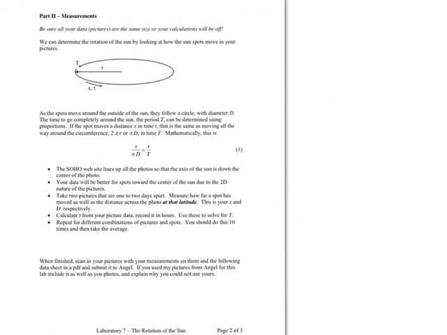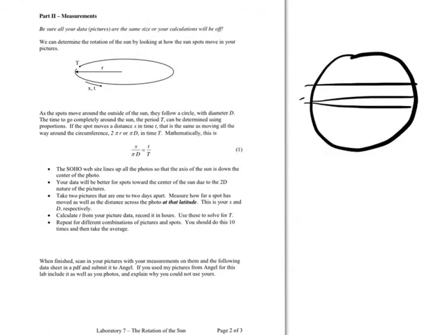The SOHO website lines up all the photos so the axis of the sun is down the center of the photo. Your data will be better for spots toward the center of the sun due to the two-dimensional nature of the pictures. So as we're looking at the sun, look for sunspots that are in this area here and towards the center, not sunspots that are up at the poles. It works better if you use this area of the sun.